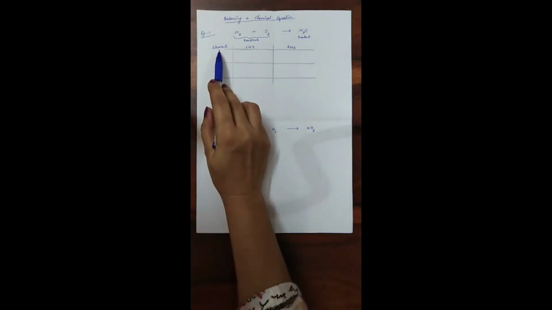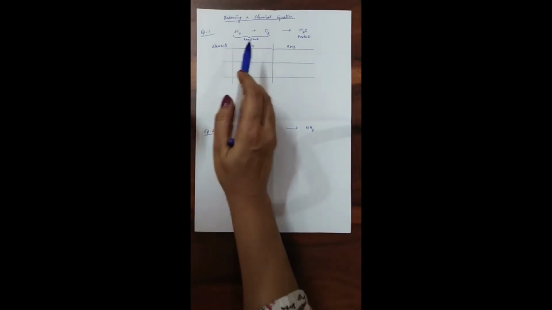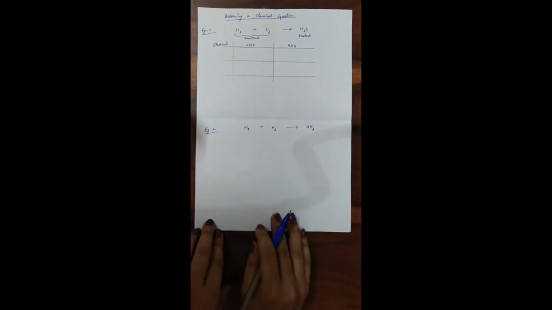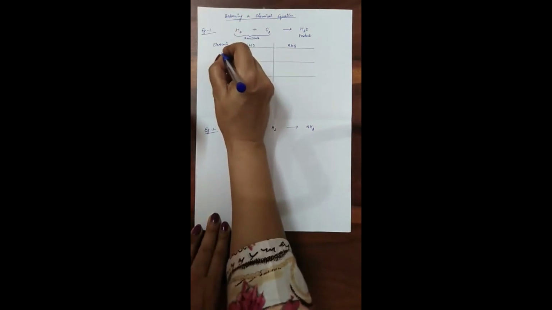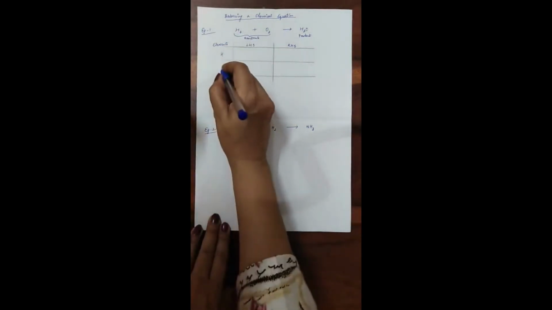Now I have made a simple table. On the extreme left side I have written elements, left hand side and right hand side. Since it is a chemical equation, whatever elements are present on the left hand side as reactants will be present on the right hand side in the product side, right? For the element column, you need to see what symbols are there. You can see hydrogen, so we will write down H here. We can see oxygen, we will write down O here. Now you can cross check, the right side also has the same.